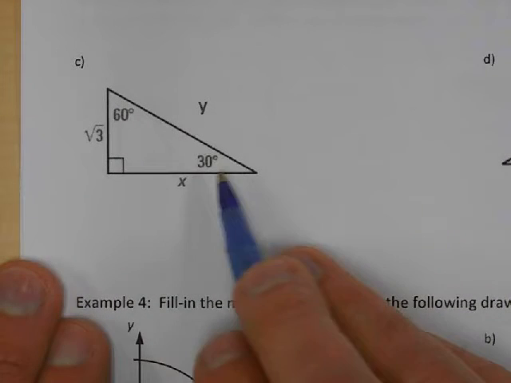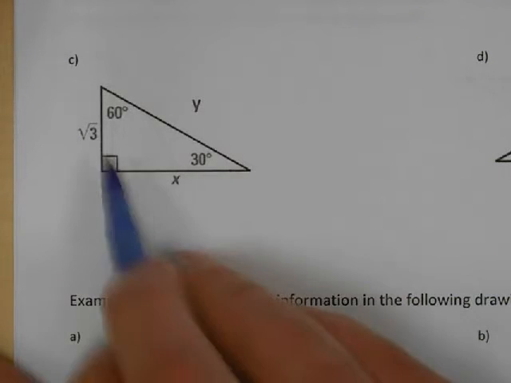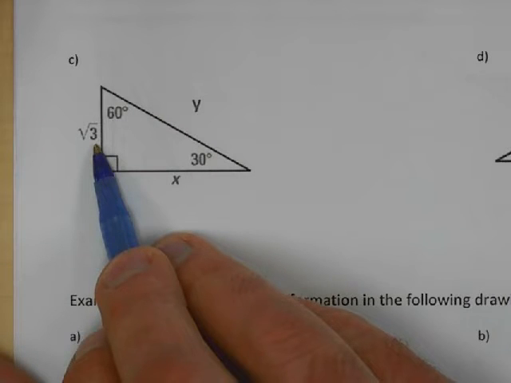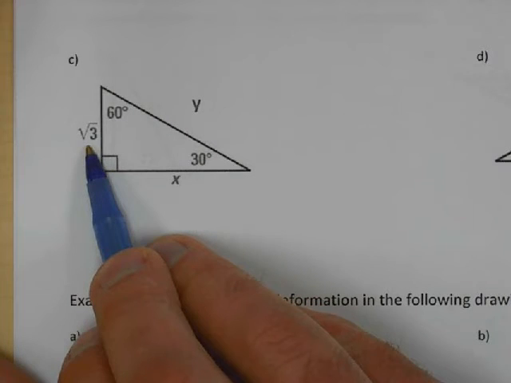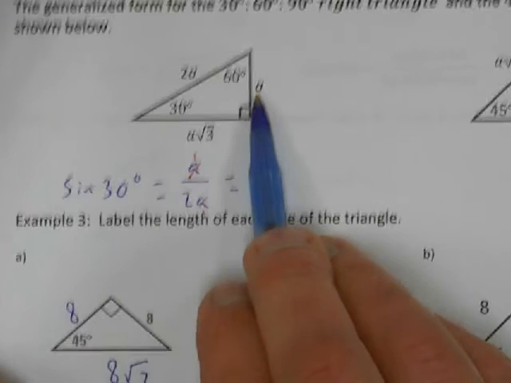This time I've got a 30, 60, 90 right triangle. Remember, if we don't have the short leg, get that one first. Fortunately, they gave us the short leg. Okay, that's good. And again, just because there's a root 3 here doesn't mean it's the long leg. It's across from the 30. It's the short leg. Okay, so we have the short leg, A.